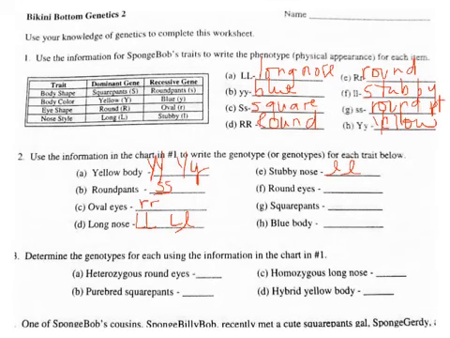Round eyes are dominant, so we could have homozygous or heterozygous, and they'd both be round. Square pants is another dominant, so either homozygous or heterozygous, and they'd both be square. And then blue, blue is recessive, so little y.